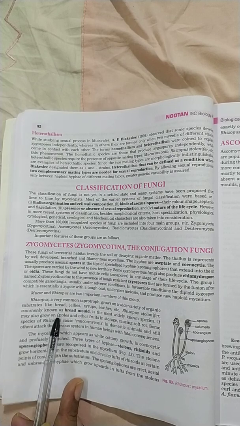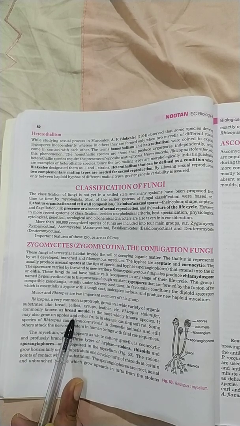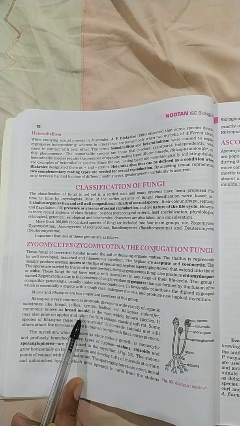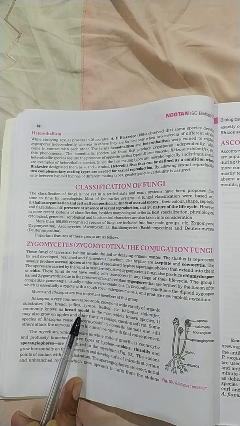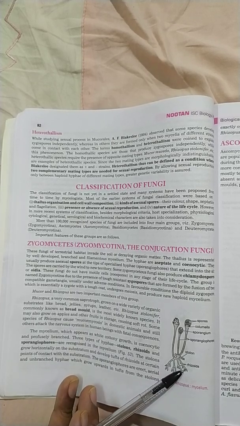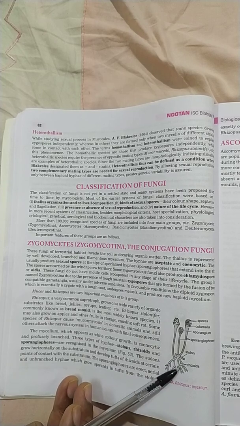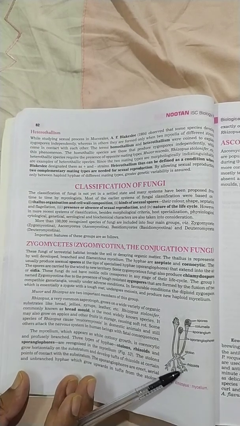The Rhizopus is also known as the bread mold with the name Rhizopus stolonifer. The scientific name is Rhizopus stolonifer. And the mycelium appears as a cottony growth on bread.